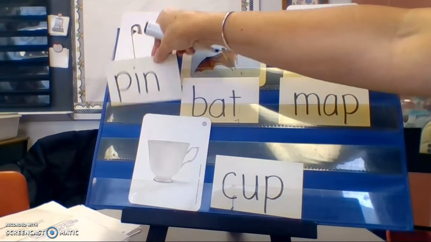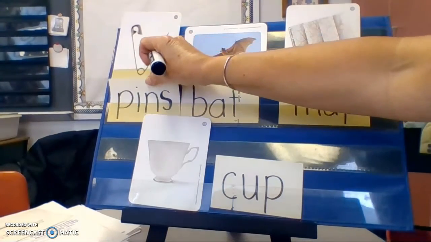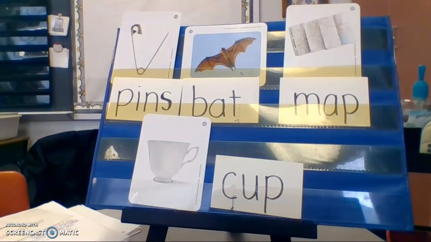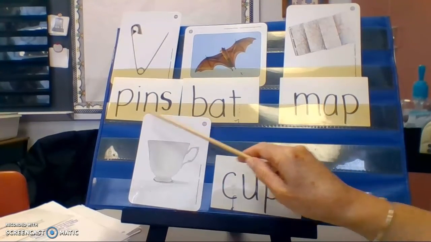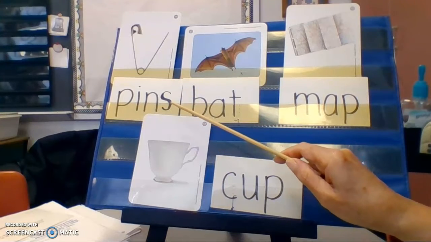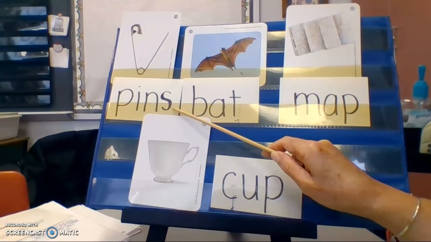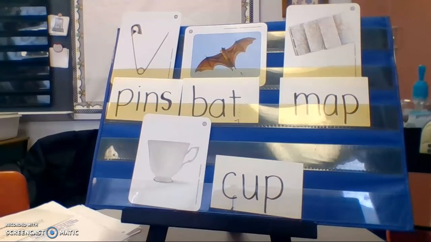Well, let's take pen, and I'm going to add an S to it. And that changes the word, and it also changes the meaning. Pens. Do you hear that S at the end? All right, we're no longer talking about one, but more than one.